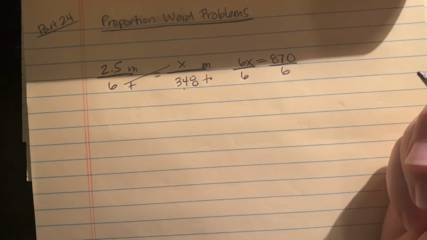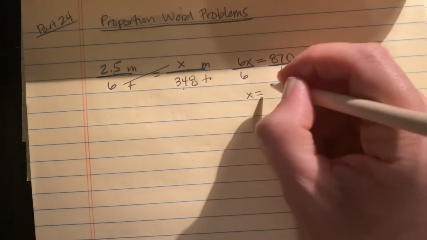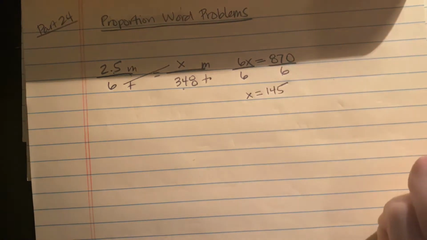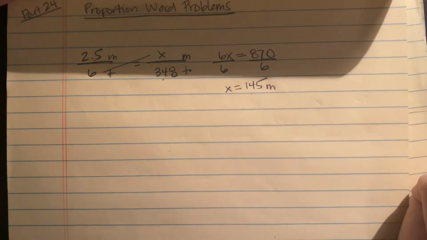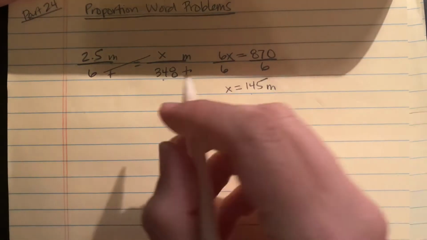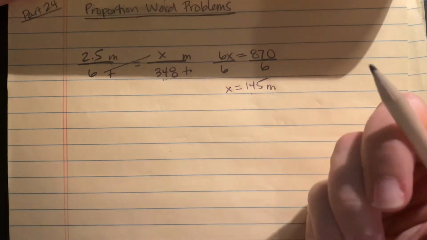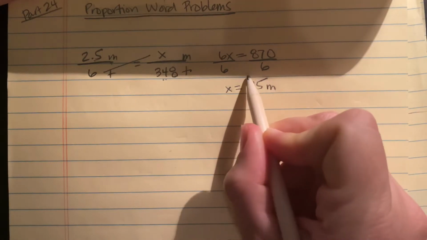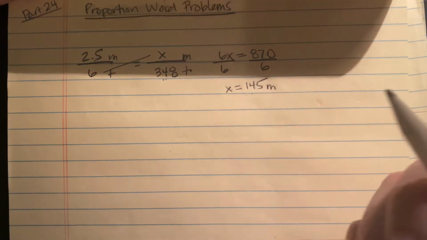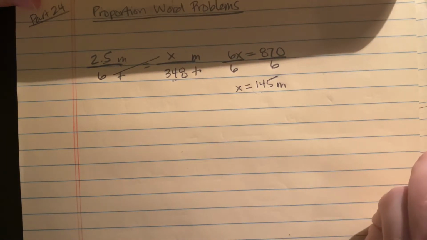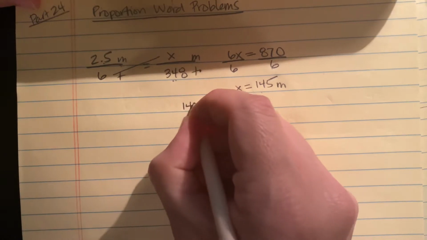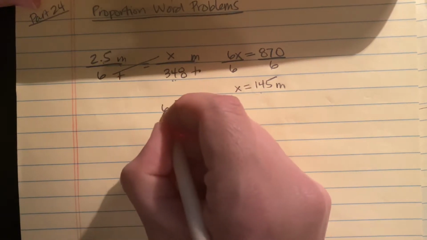And when you do that math, you get x equals 145. Now, this represents the number of minutes that it takes to make those 348 toys. Our job now is to calculate how many hours this is. So to calculate how many hours, all I'm going to do is divide 145 by 60. So 145 divided by 60.